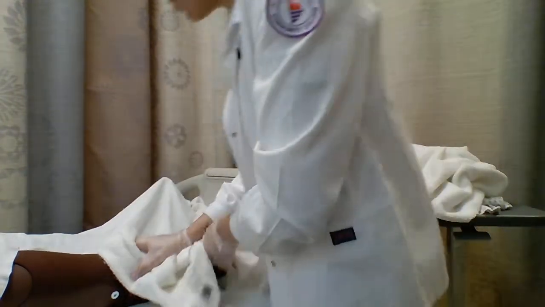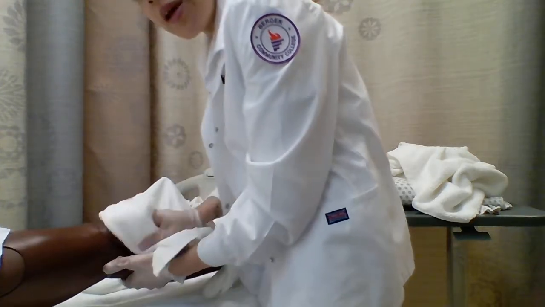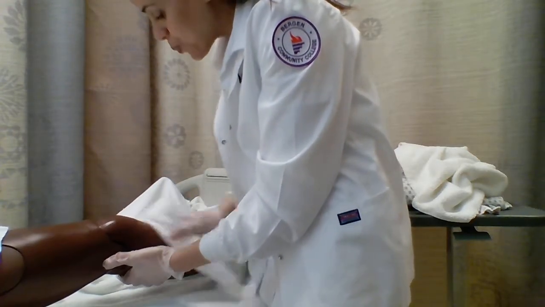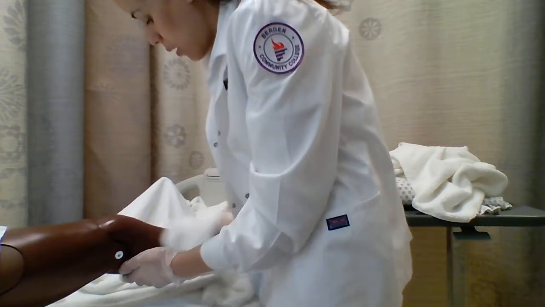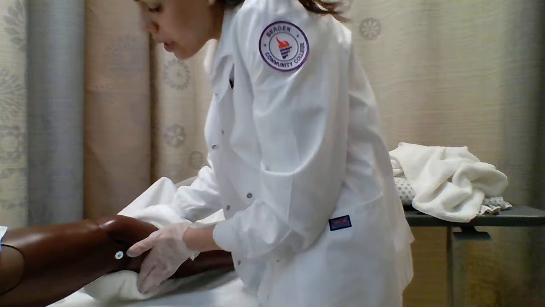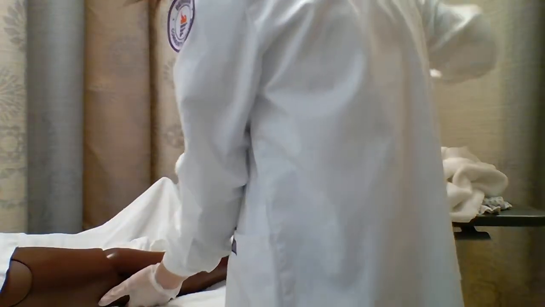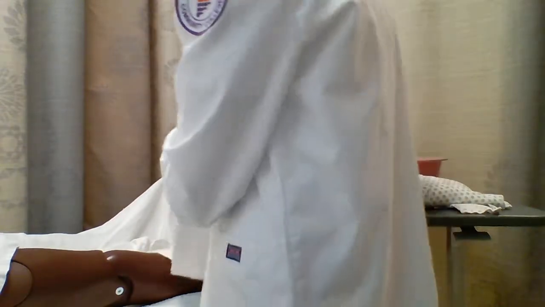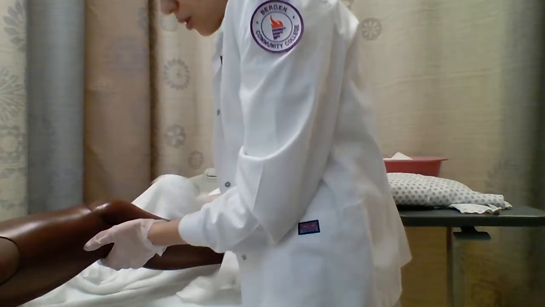I would also ask my patient if they would like any lotion, and I would put lotion on their legs, and I'll make sure to put lotion on their feet and their dry extremities. Just pat dry.